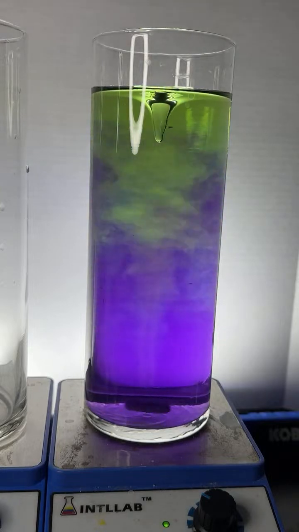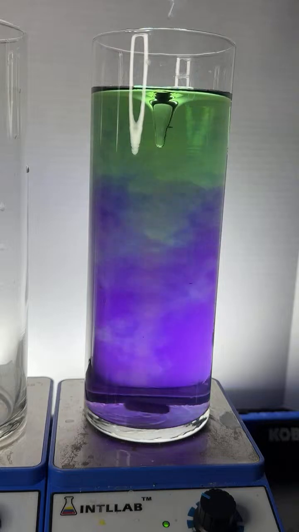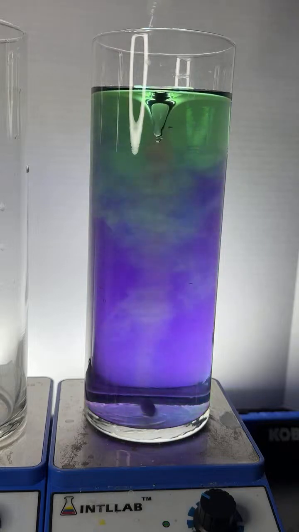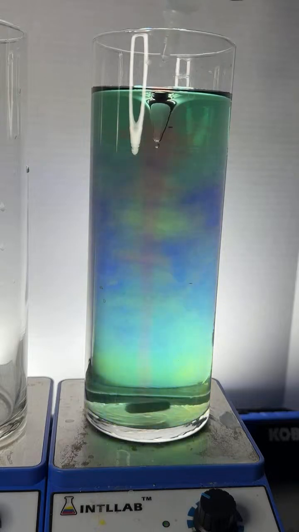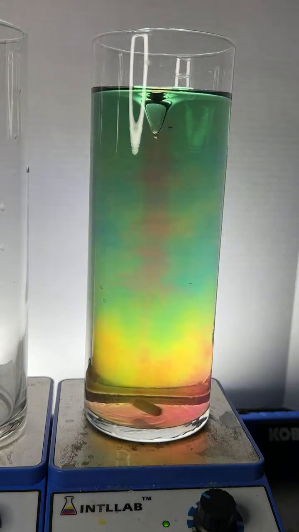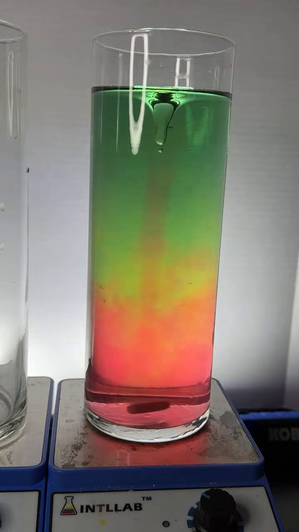Is this science or physics? I don't know, man. I don't worry about definitions. I don't know what it is. It's just fiddling around with acids, bases, and acid-base indicators. I think you're right.